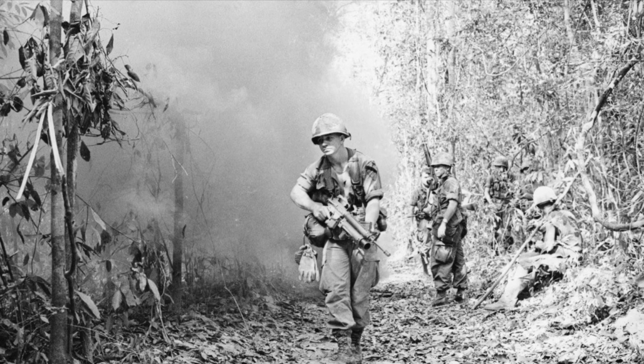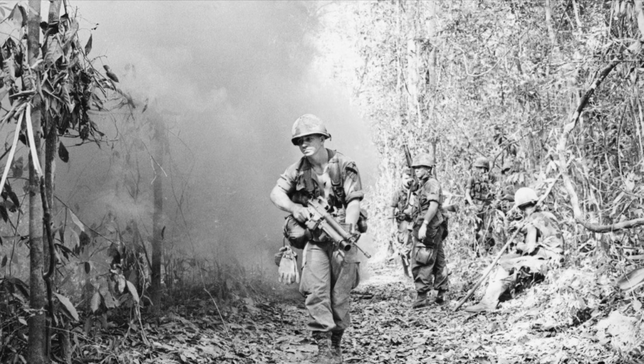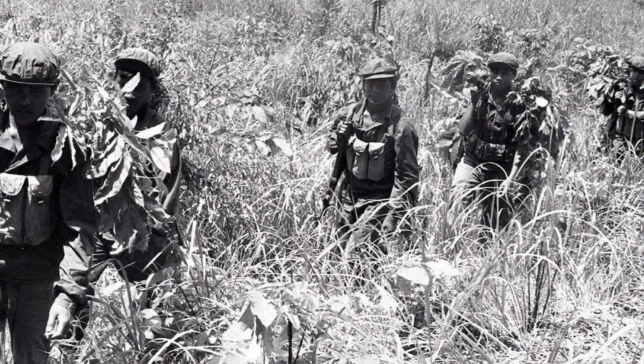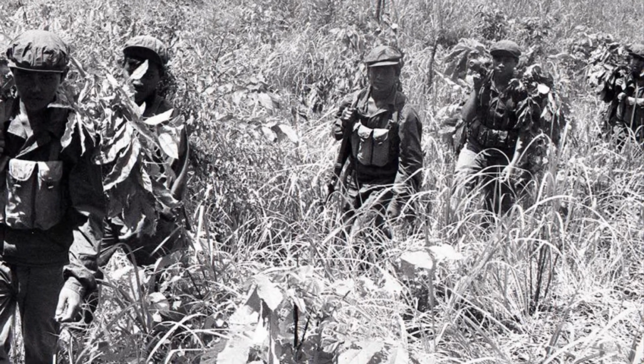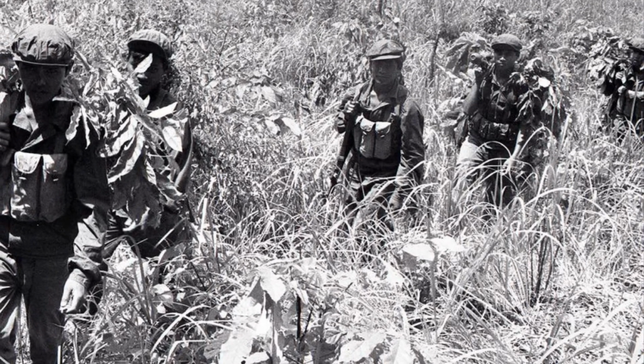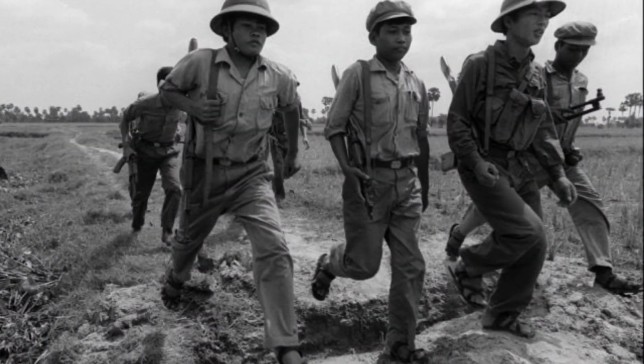Overall, the Cambodian Civil War had caused a huge refugee crisis, with almost 25 million people displaced and in need of a home. The Khmer Rouge had also committed a series of war crimes and atrocities, for which they had been forcibly removed from the city.